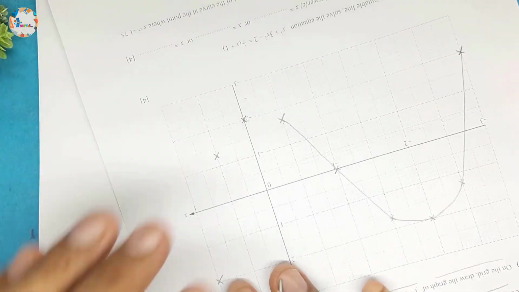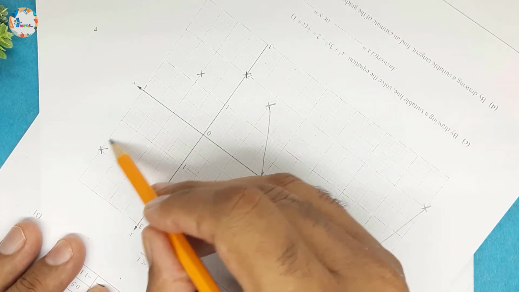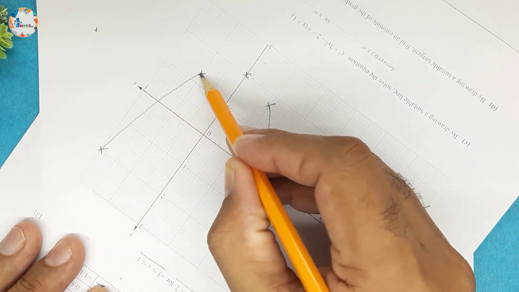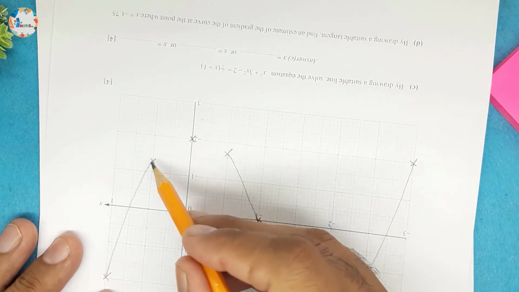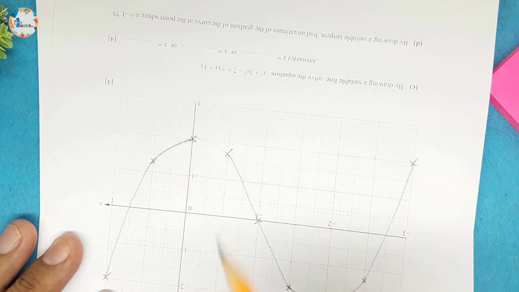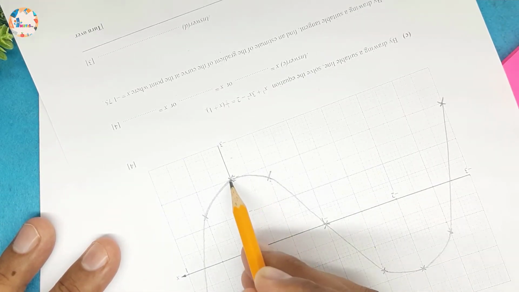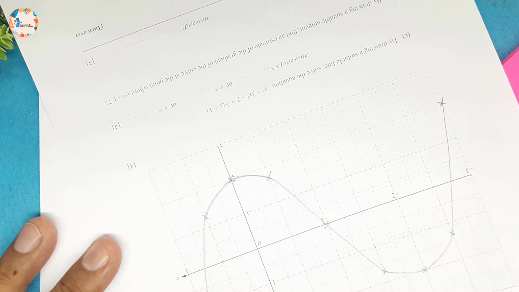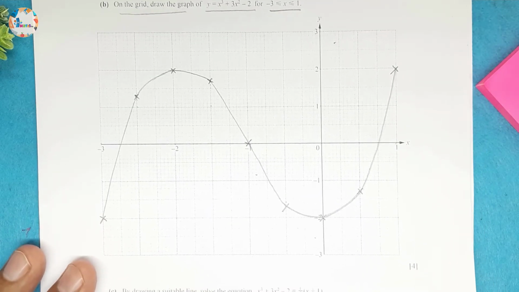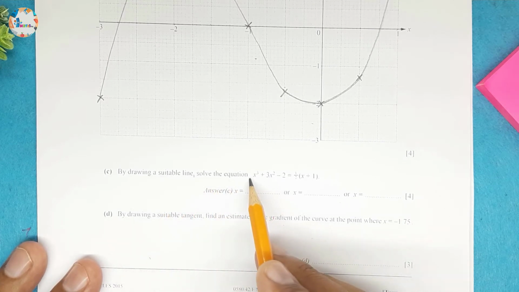So I will be more comfortable if I turn the page like this. So after turning this one, I will be drawing over here, then like this one. So by avoiding double lines, we'll have to draw smoother curves. Almost a smoother curve we have drawn, so you can see we are almost done. So by drawing suitable lines, solve the equation this one.